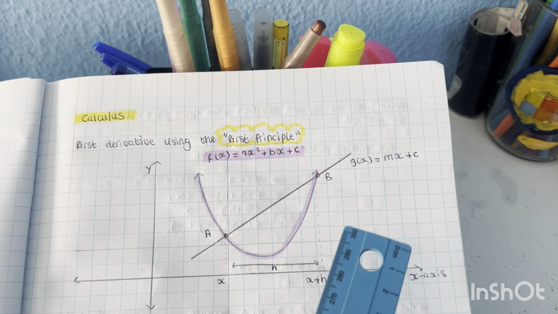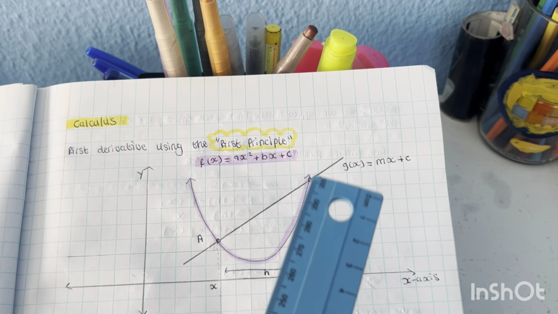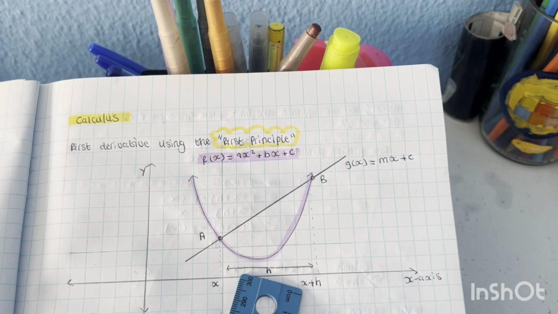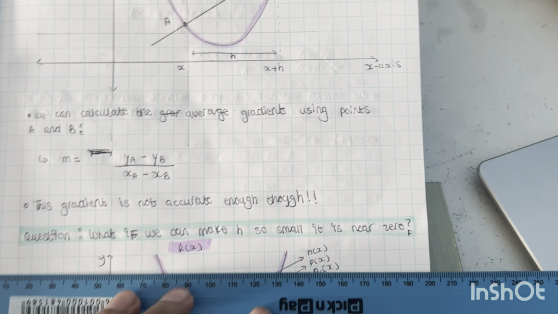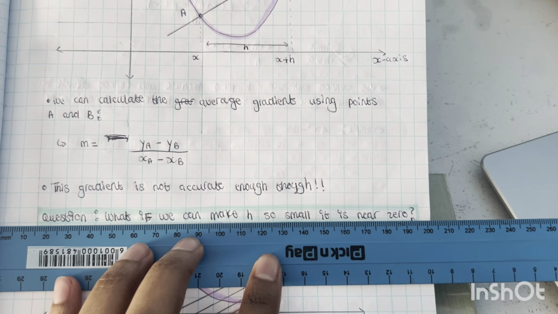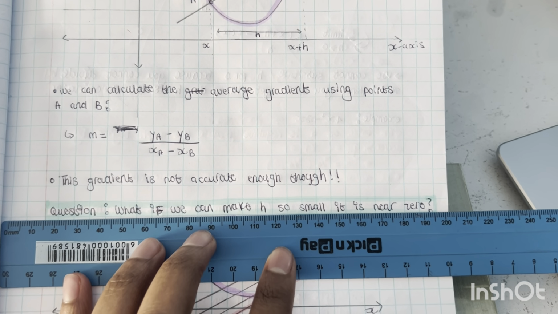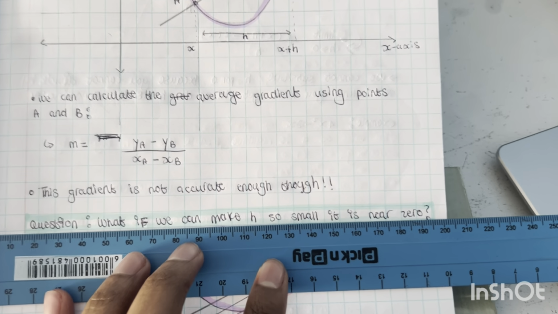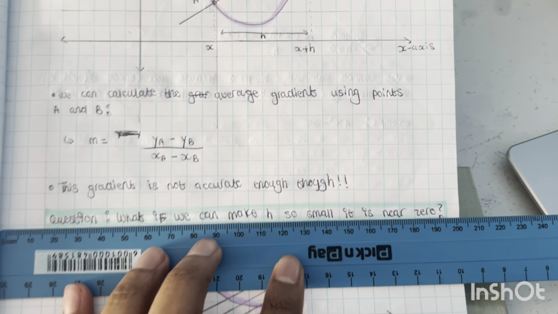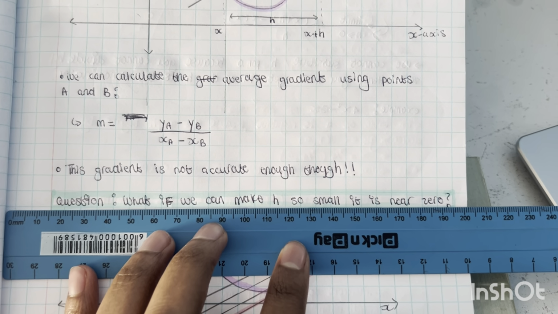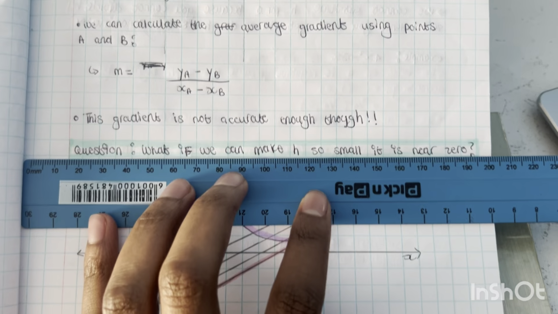So I want to ask you a very simple question. What would happen if we made h smaller? What would happen if we made h so small that h was a near zero value? That means, what happens if you make h so close to zero that it almost is zero? Okay, you're going to ask me, why can't we make it zero? I'm going to answer your question on why we can't make it zero in a bit.